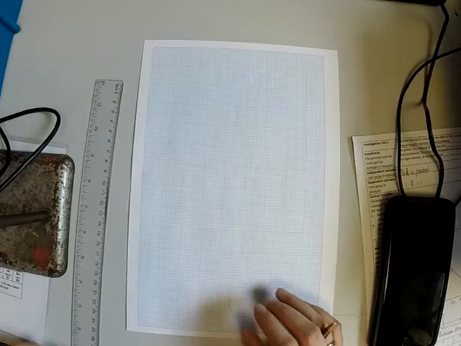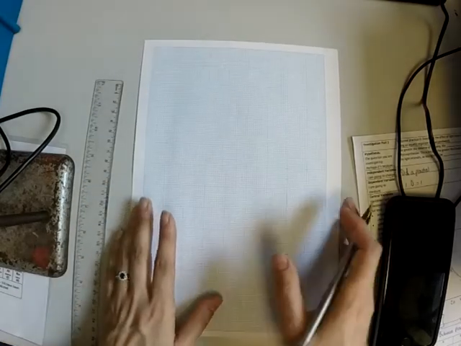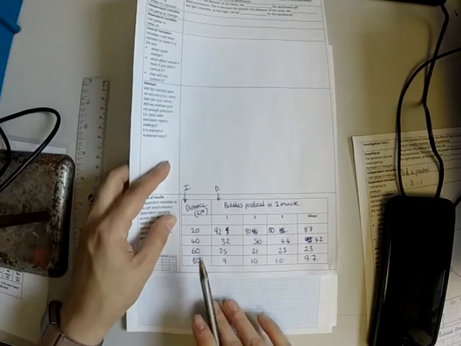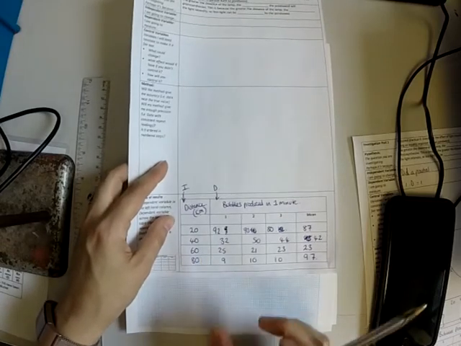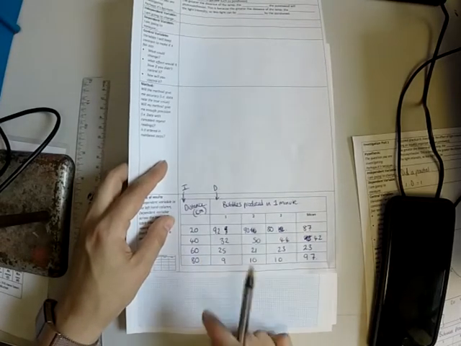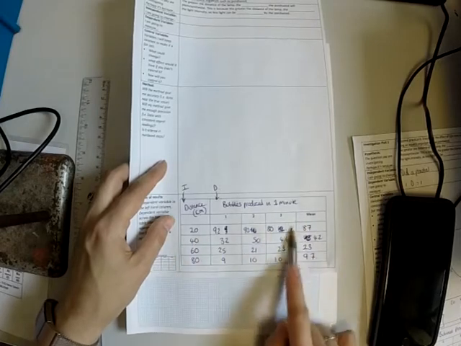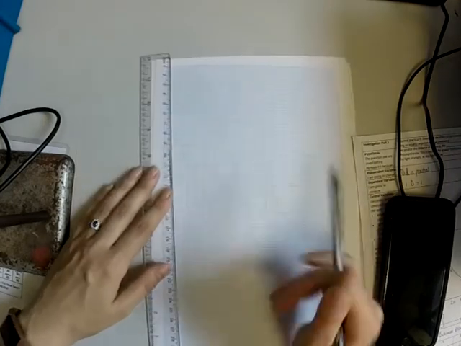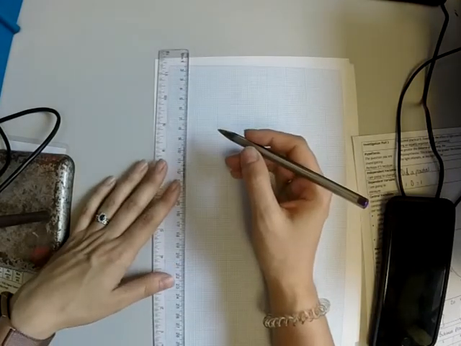So whenever I start a graph, I always do the same thing. I work out which way round I would like my graph to be, so portrait or landscape. By looking at my results, I can think about what is going to be easier to plot on a longer axis with more distance in between each number. And I think this one is going to be easier to plot.